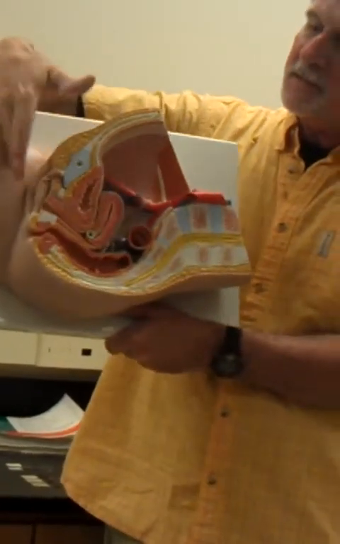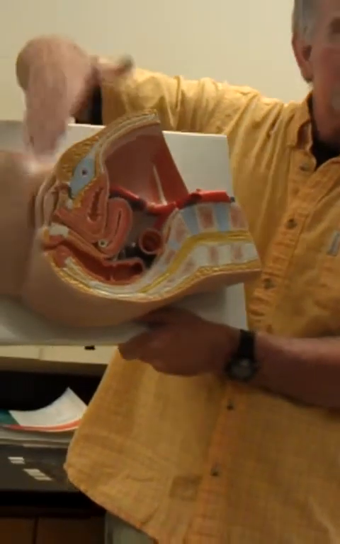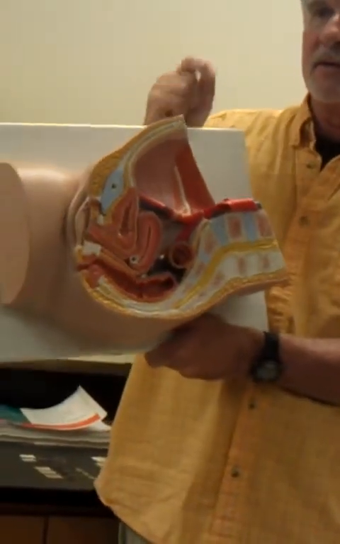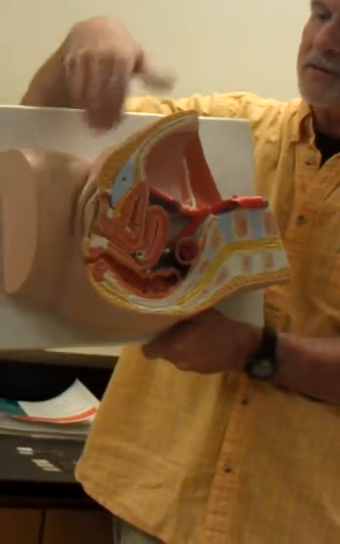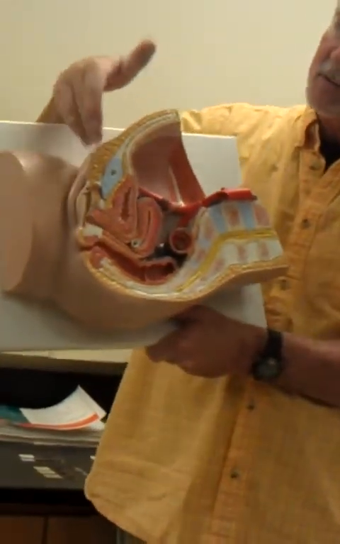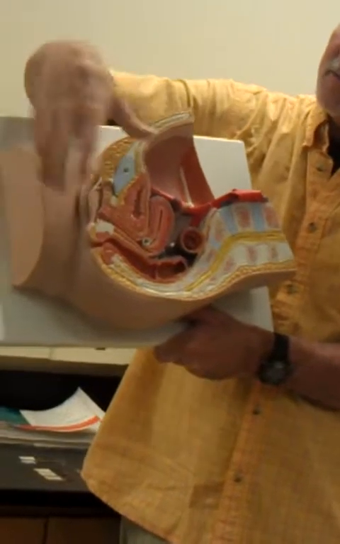The mons pubis and the vestibule together make up the vulva. So you probably see vulva. All the external genitalia, the external parts of a female, to include the mons pubis, make up an area called the vulva.